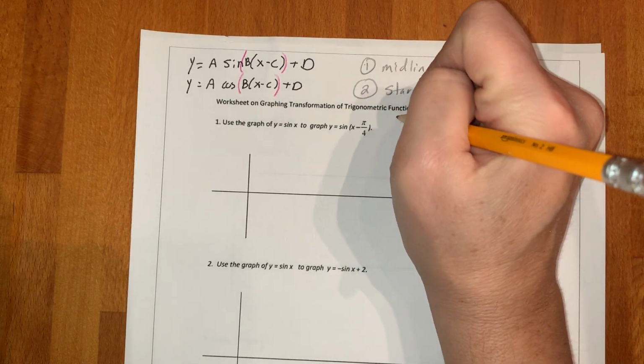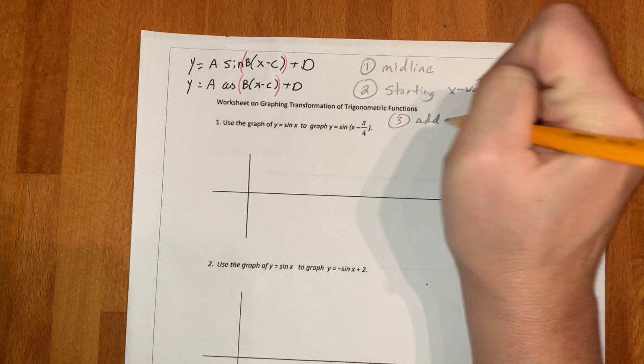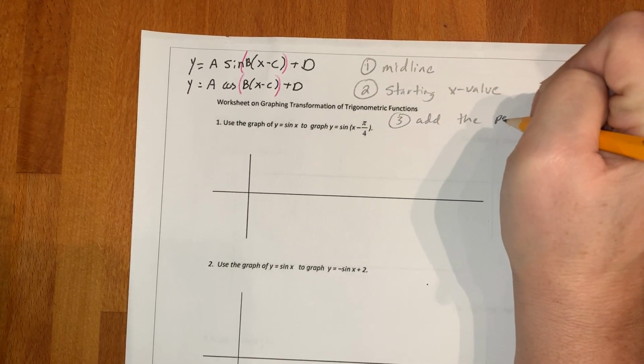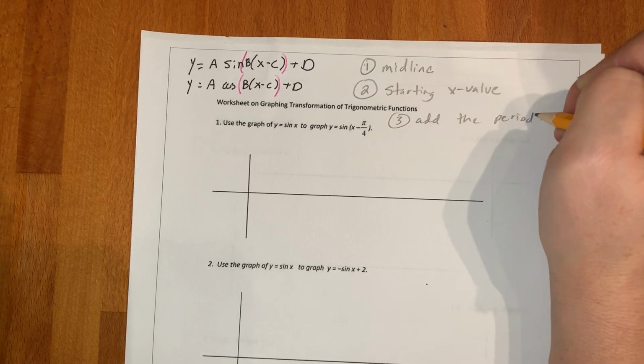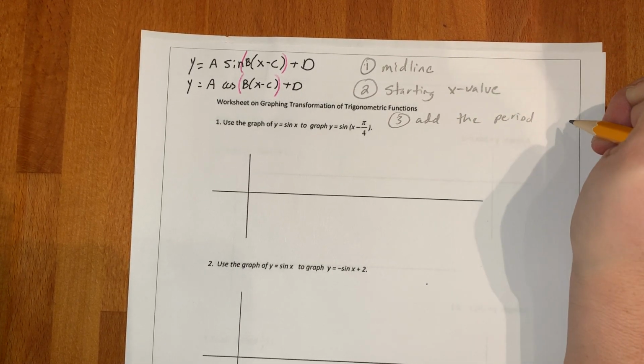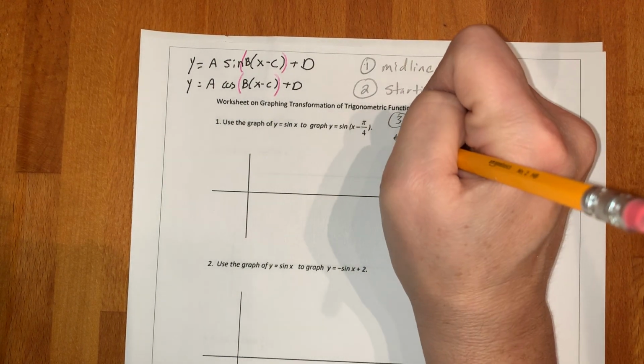Okay, the next thing we're going to do is add the period to the starting x value to get the ending x value.